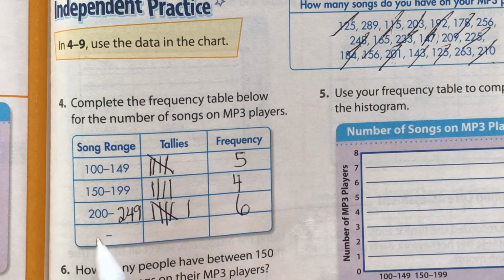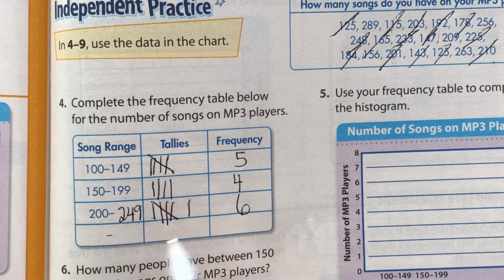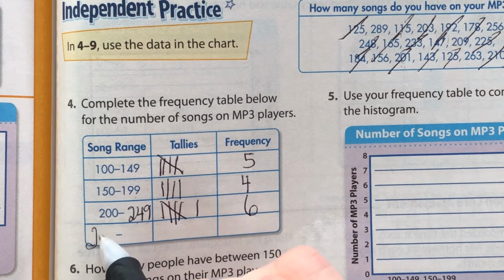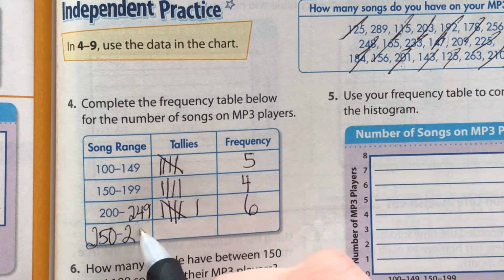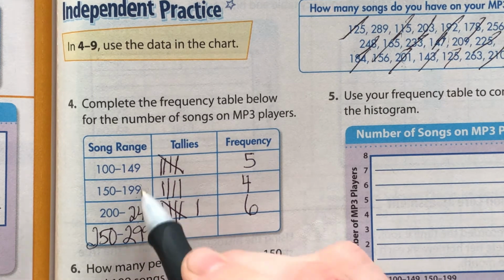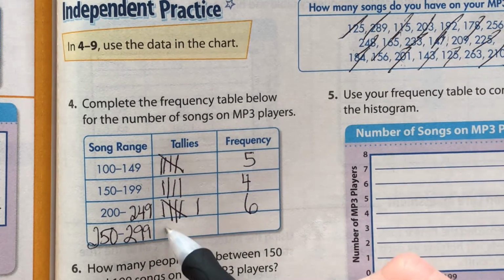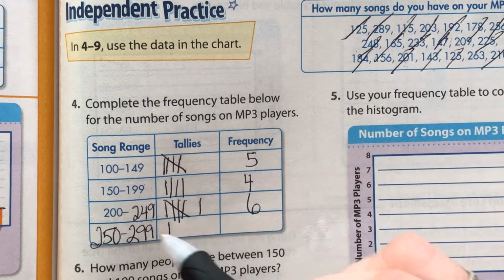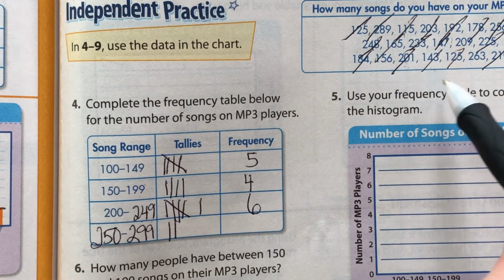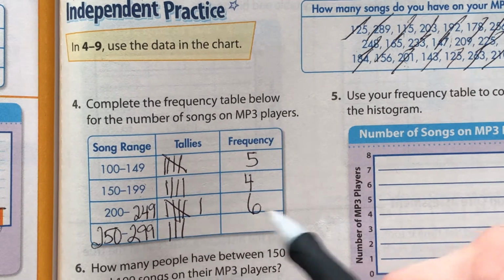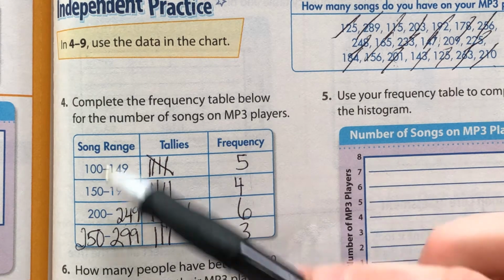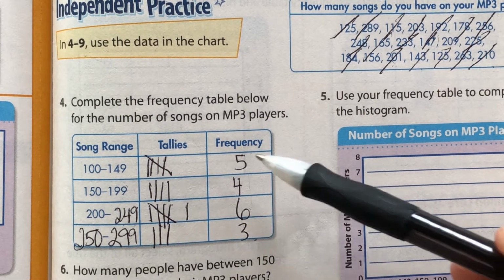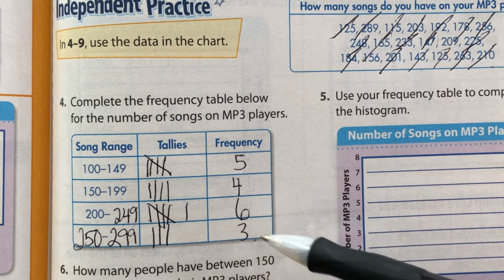Again, are we going to put 249 here? No, because then if someone got 249, we wouldn't know where to put them. So 250 goes here. 250, and I'll go to 299, kind of following the pattern from before. So 289, 256, and 263. So 3 people, okay? So the frequency of these, we have 5, 4, 6, and 3. So 5 people in this category, 4 in this, 6 in this, and 3 in this.